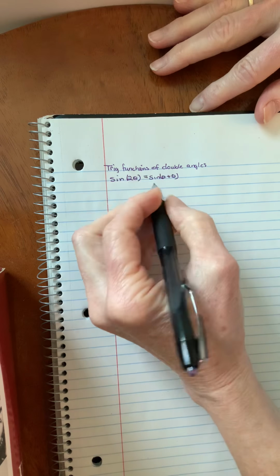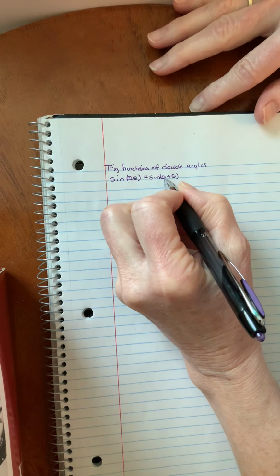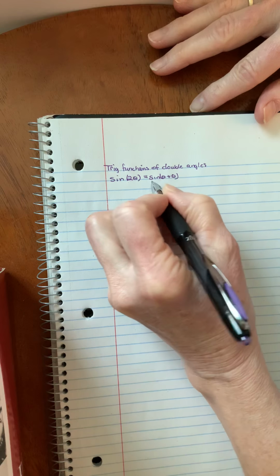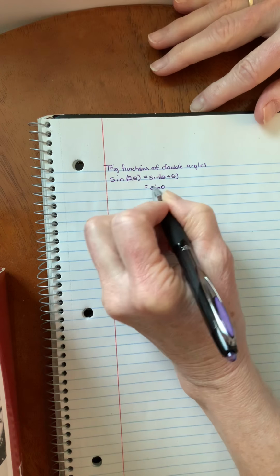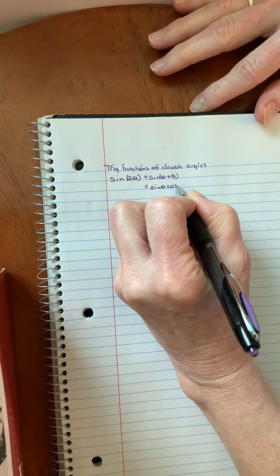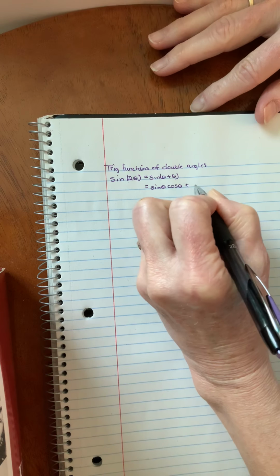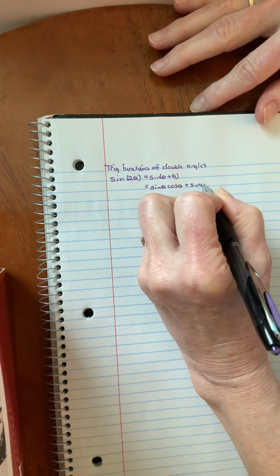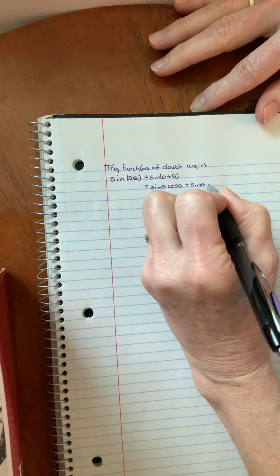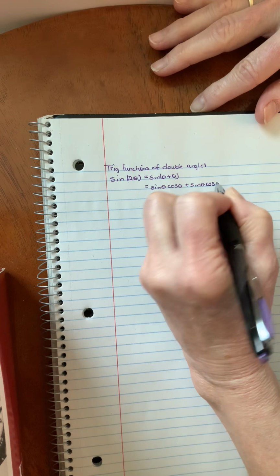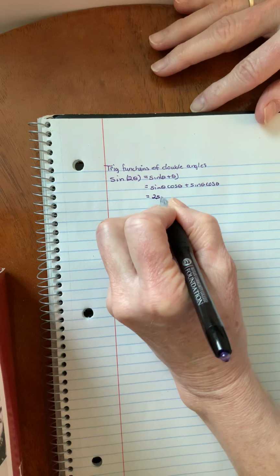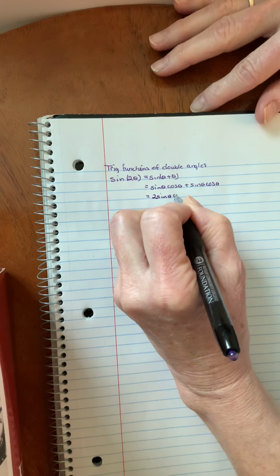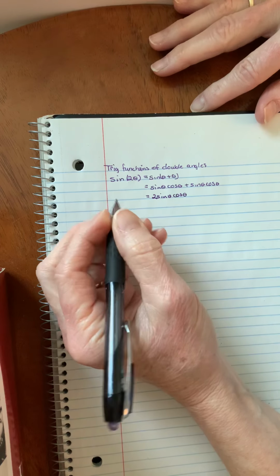I haven't done the whole thing yet. When we have an addition of angles, there's a formula for that, an identity. It is the sine of the first one times the cosine of the second one plus the sine of the second value times the cosine of the first value. Notice those are the same, so it's equal to 2 times the sine of theta cosine of theta.